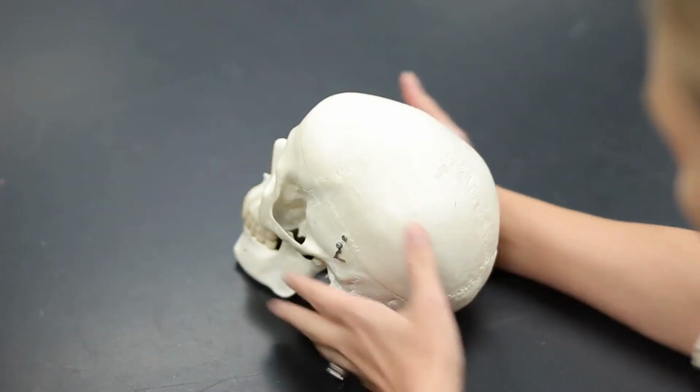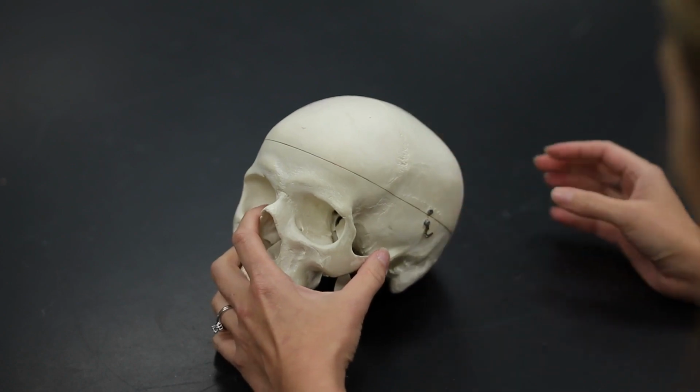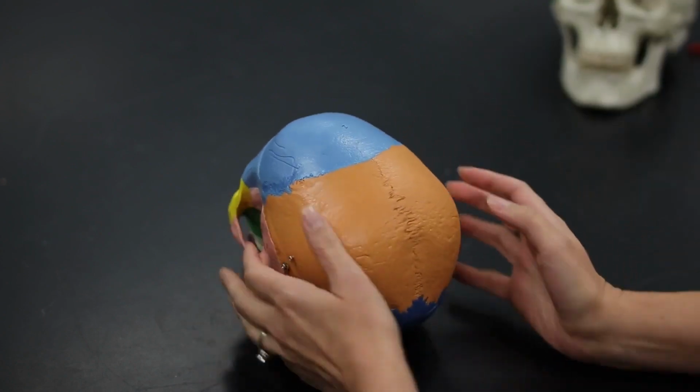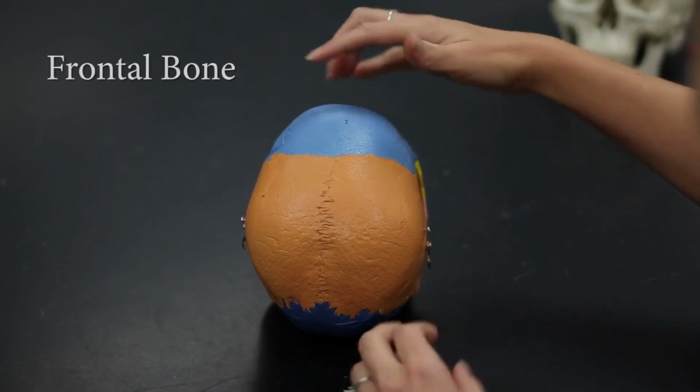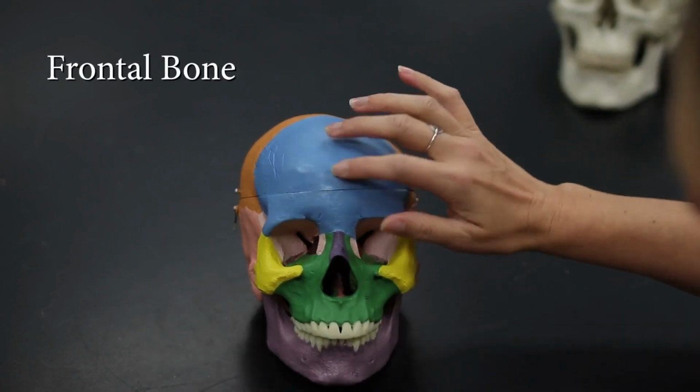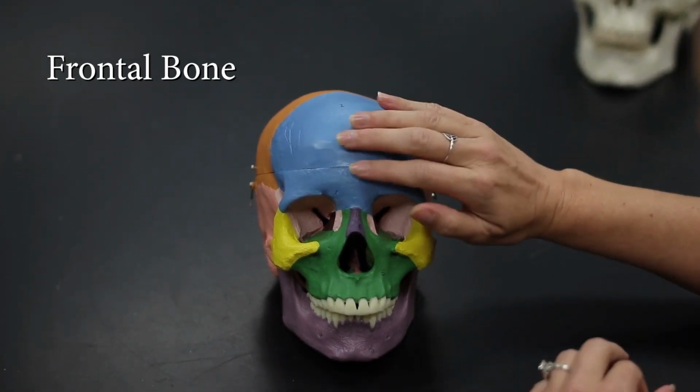So we're going to switch from this model to one that's got all of these bones colored differently before we get into the names of each one individually. As we can see here, now we have where the color changes at the suture line. Here we have our frontal bone, which is basically our forehead. As you're learning the names of bones, relate them to yourself. When you're touching your forehead, think, oh, this is my frontal bone.